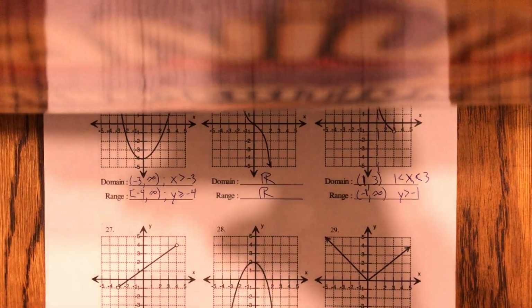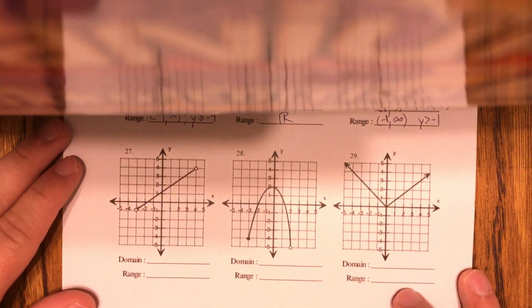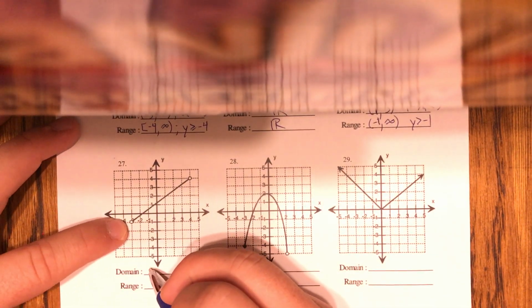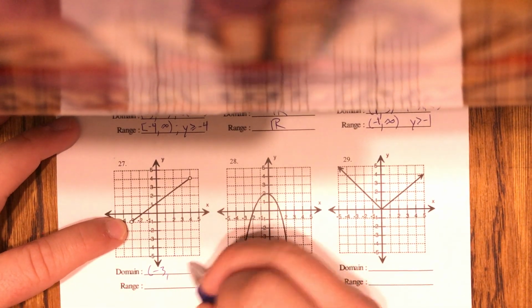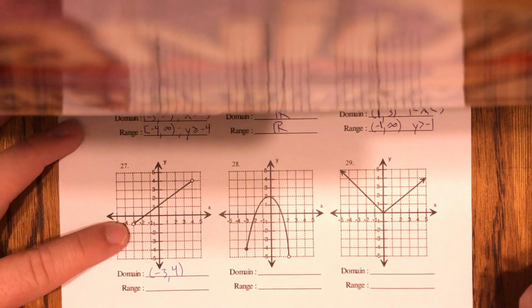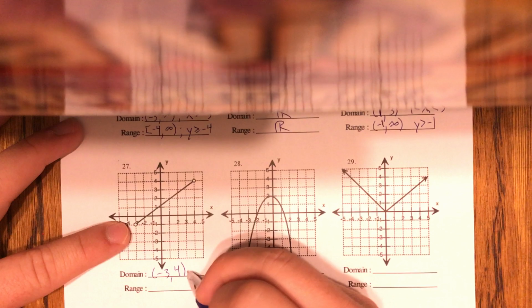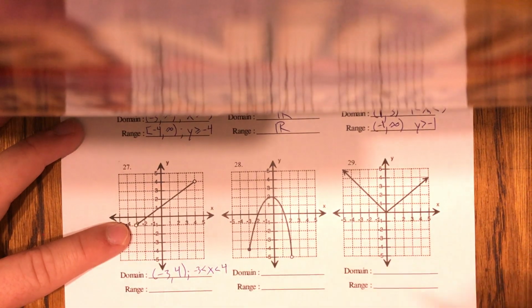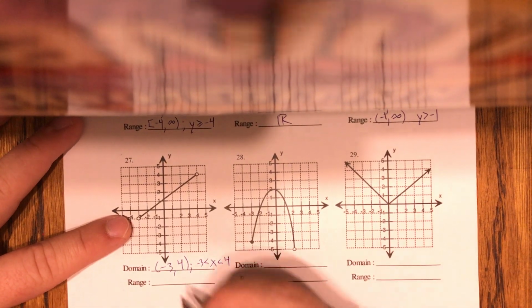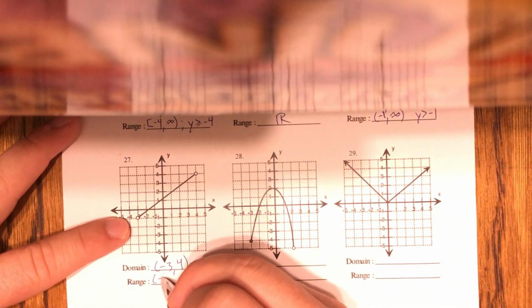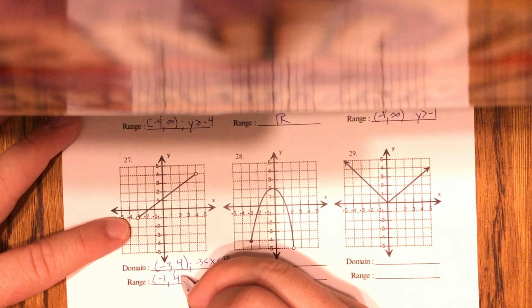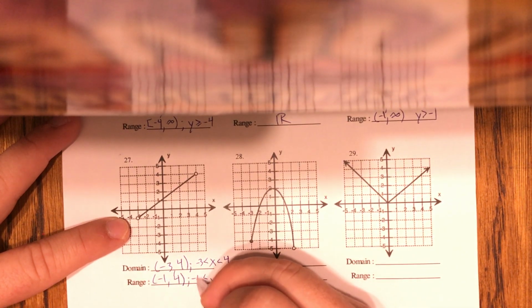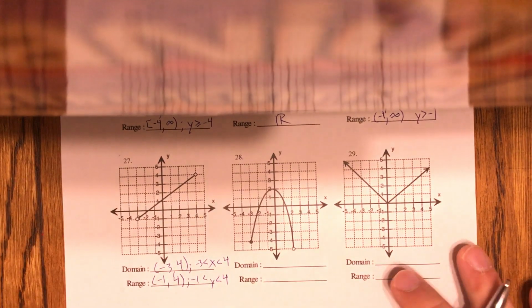All right, on the next one, number 27, my domain, it doesn't touch -3 and it doesn't touch 4. Those are the furthest left and furthest right. My inequality form, x is greater than -3 and it's less than 4. My range, the lowest point is -1 and it doesn't touch, all the way up to 4. And so my range would be y is greater than -1, less than 4.